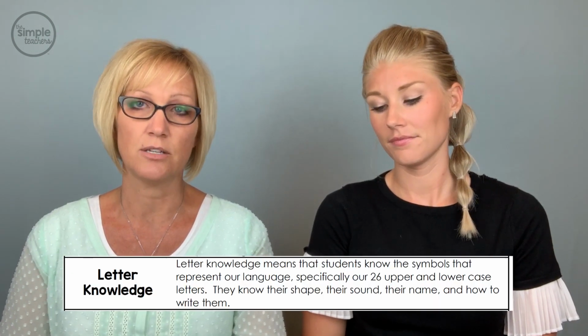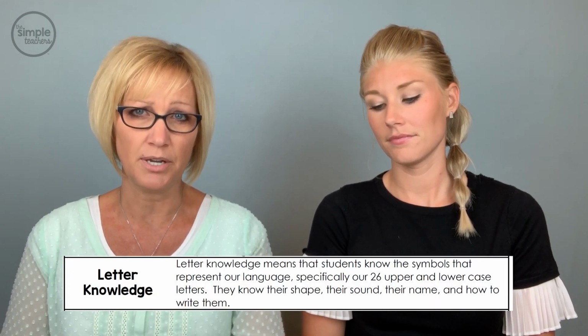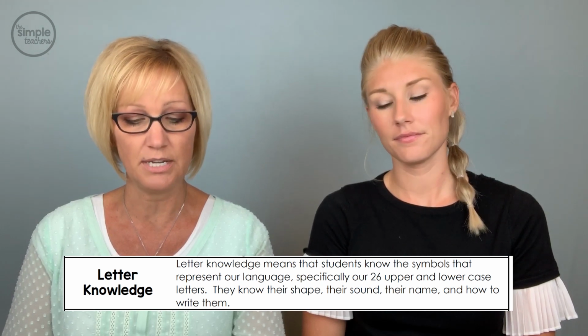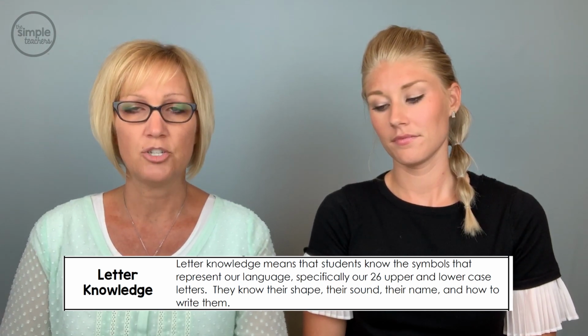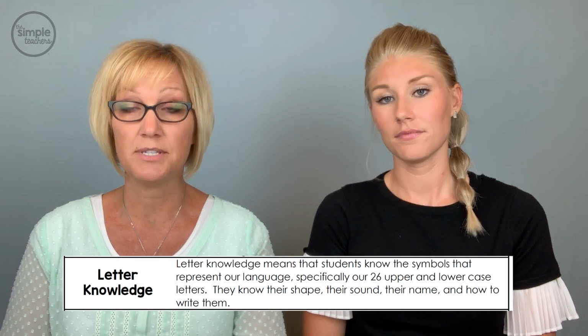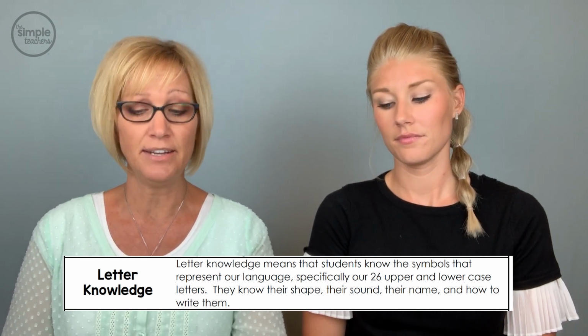Right above that, we have a couple of components that are part of the early literacy skills. Letter knowledge, and that's the knowledge of our 26 upper and 26 lowercase letters, and they need to know their shape or symbol, their sound, their name, and how to write them. So that's a lot of stuff they need to know with letter knowledge.